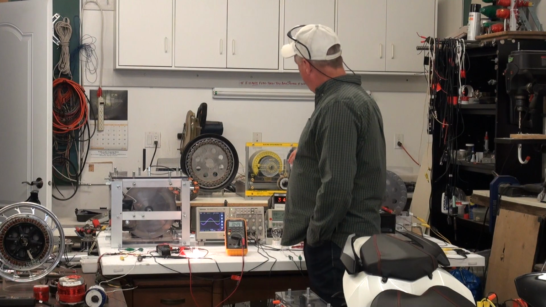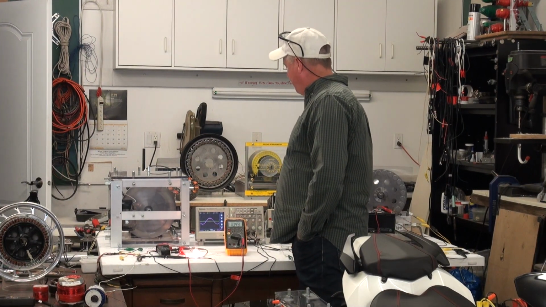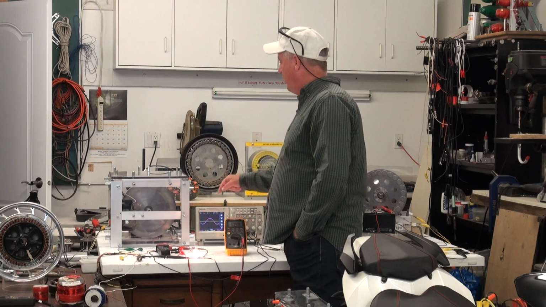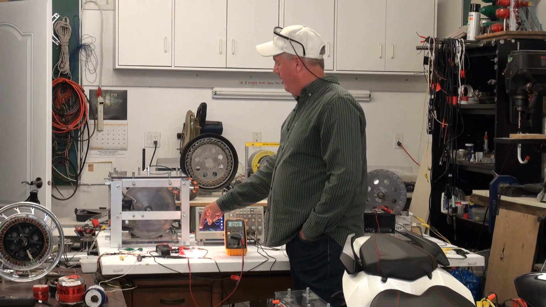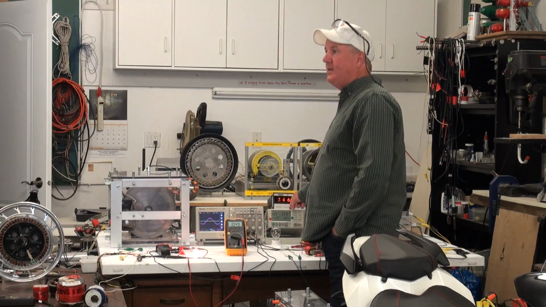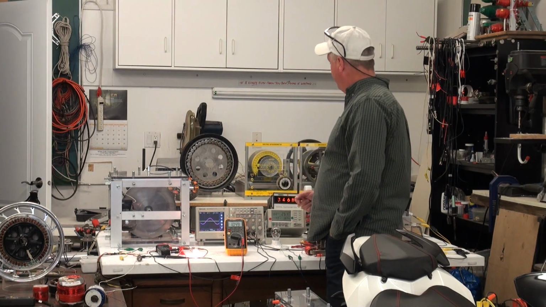So the prime mover is consuming whatever we take from our conventional coil in terms of watts. We have to replace that into the prime mover.